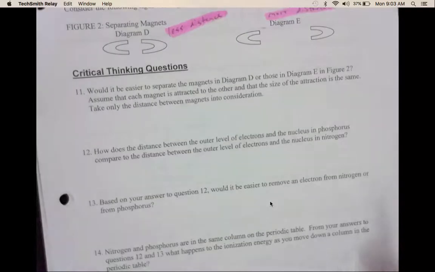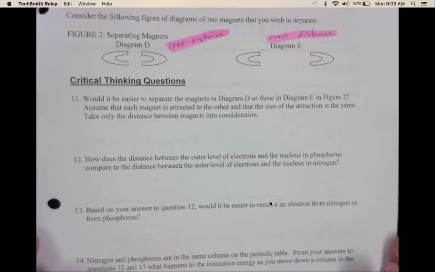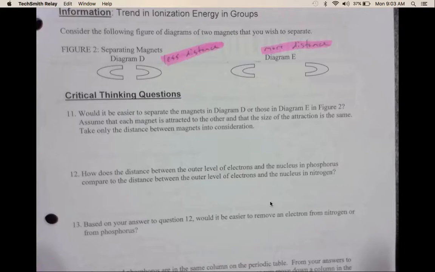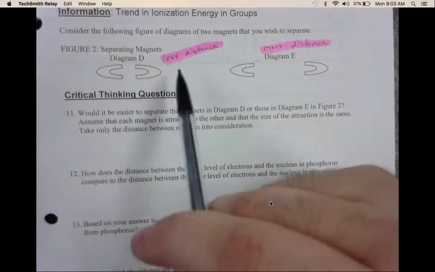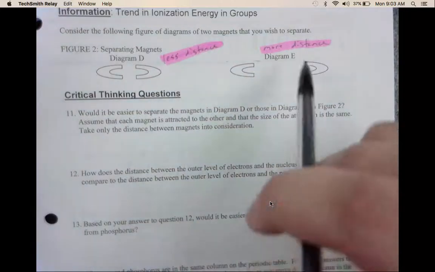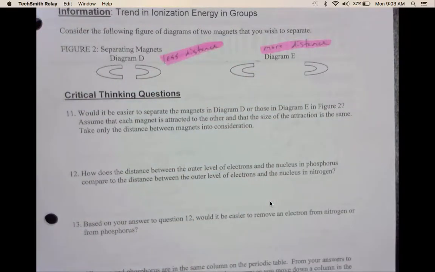So then lastly, we have some information on 2 magnets. We have diagram D and diagram E. Obviously there is less distance in D than there is in E. So these will help you answer the first 2 questions.